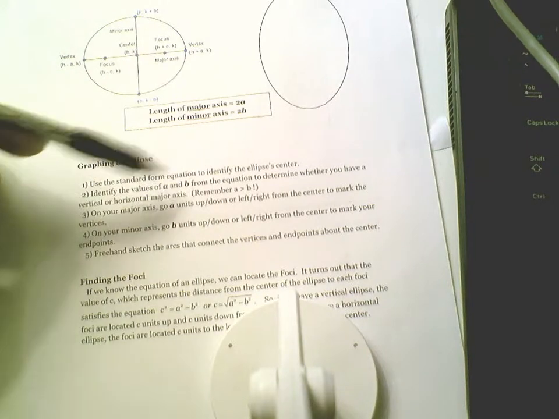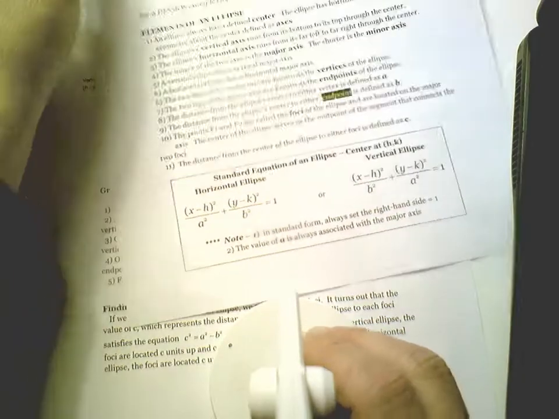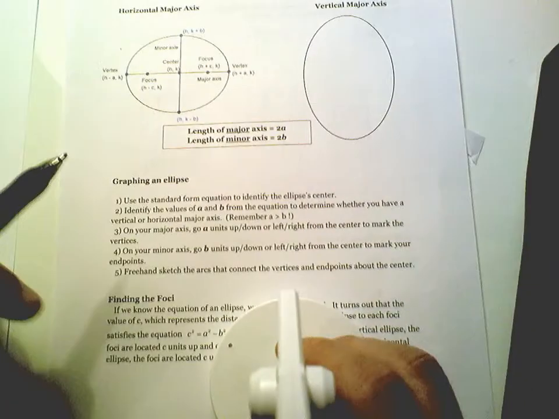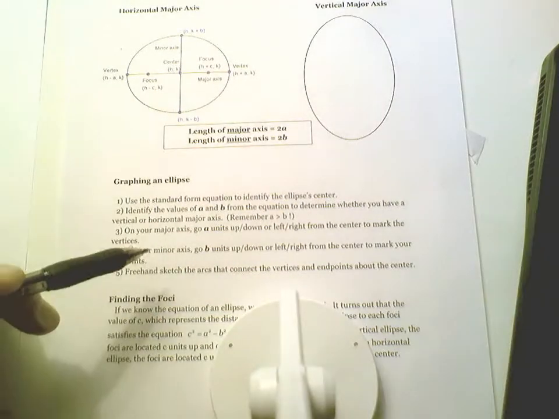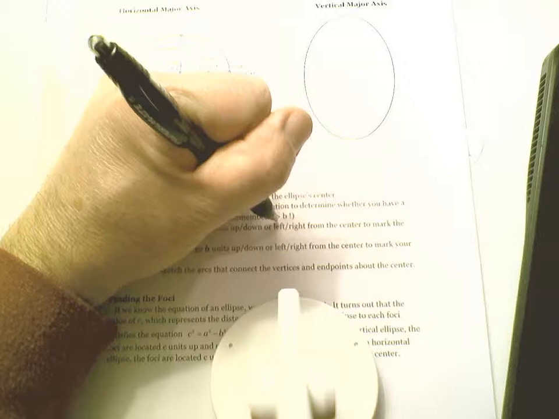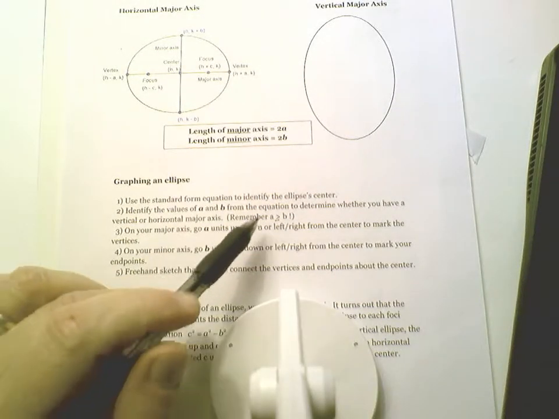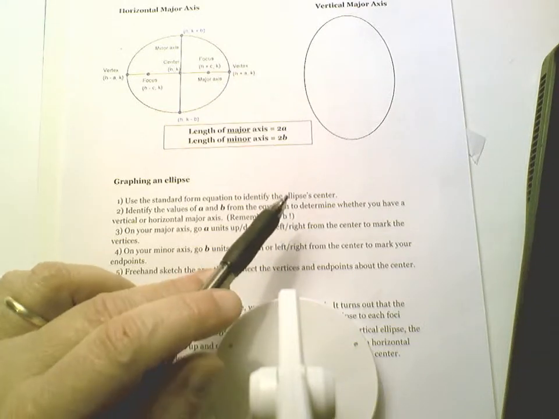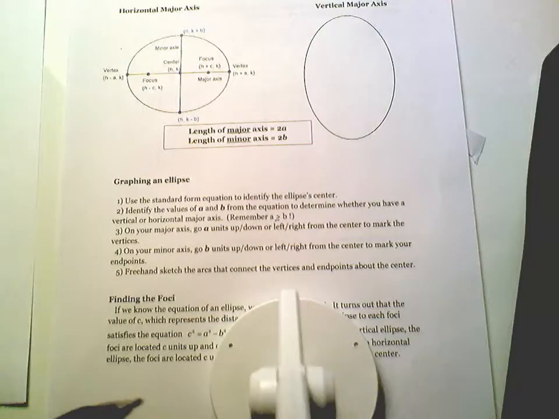First things first, use the standard form of the equation to identify the center. That's going to be at h and k. Next, identify the a and b values from the equation to determine whether you have a vertical or horizontal major axis. An important point: a is always going to be greater than or equal to b. We'll explain that in just a little bit down the road. But your major axis cannot be less than your minor axis.